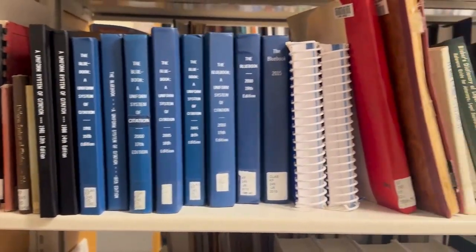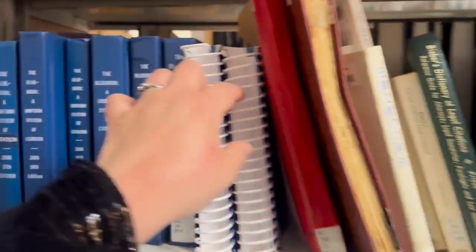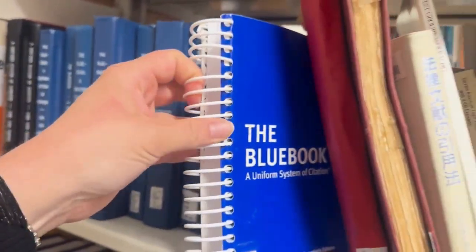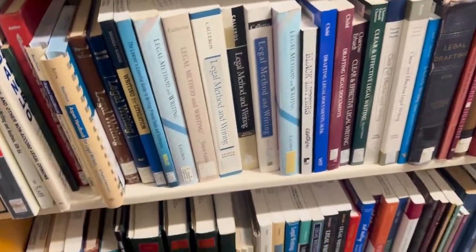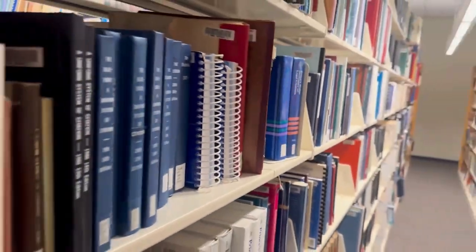You can even see here we've got older editions of the Blue Book. Pretty exciting stuff. You can learn so much about legal research and writing in the library stacks.